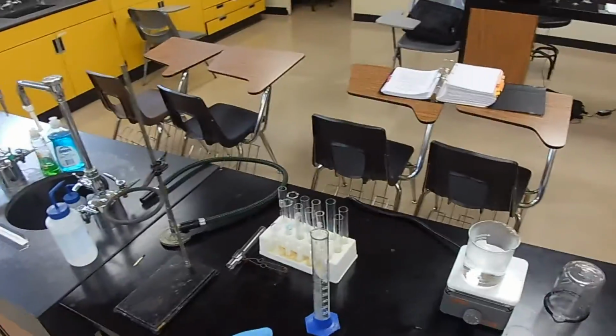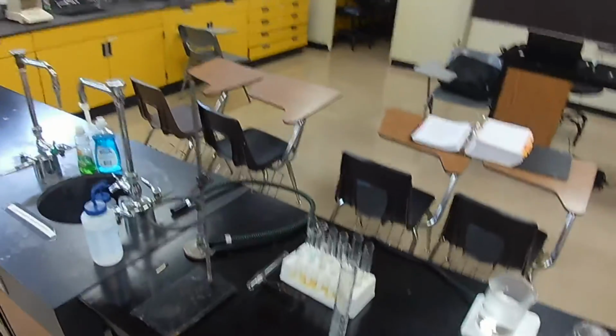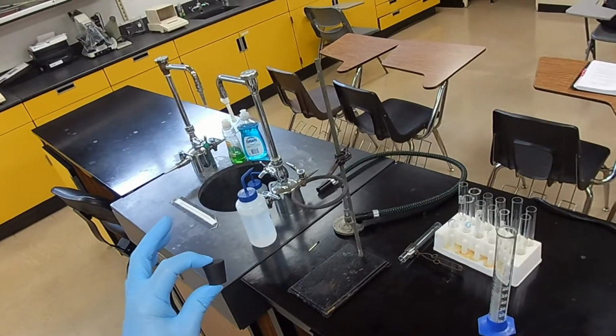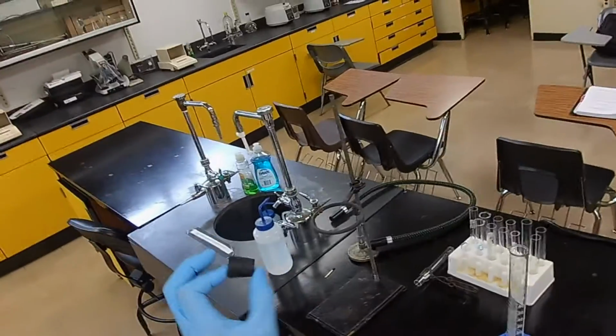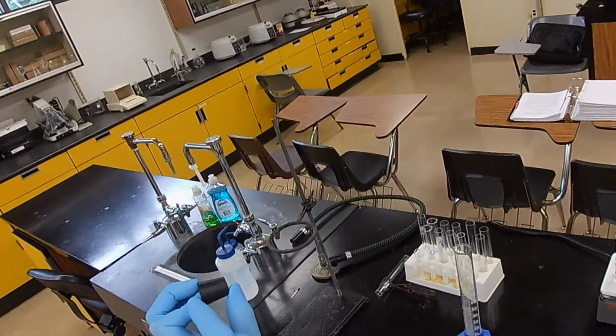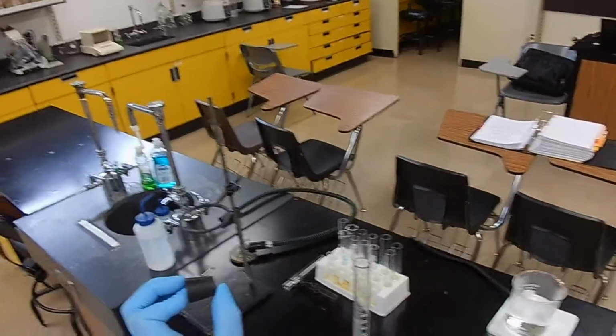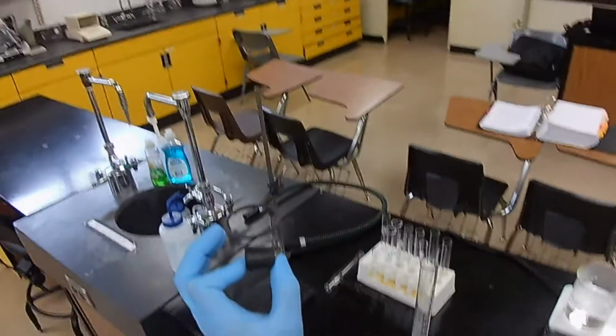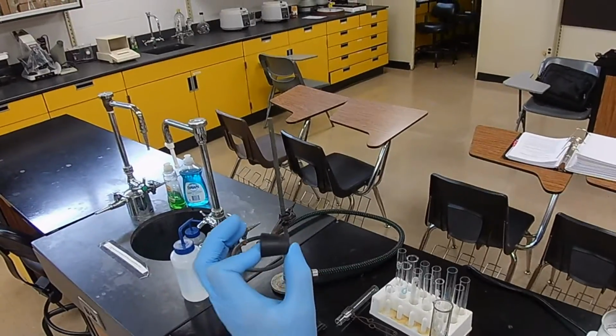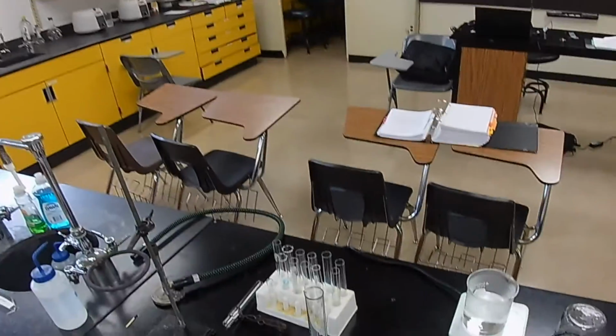Or a cylinder, we'd measure the diameter and the length and use a formula to get the volume. But this is a rotated trapezoid. Notice this side's shorter than that side. These two lengths are the same. So we could theoretically calculate that by just measuring the dimensions, but there's an easier way.